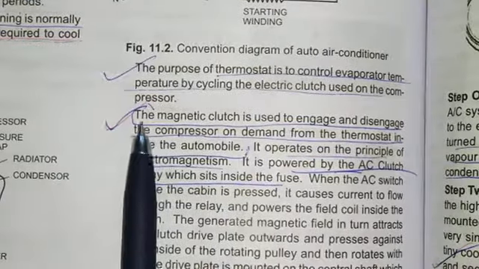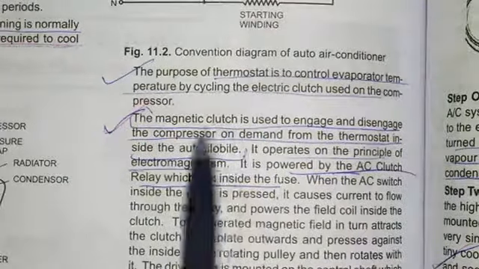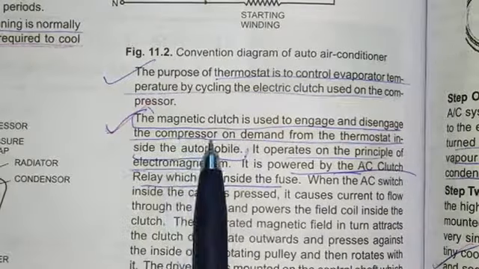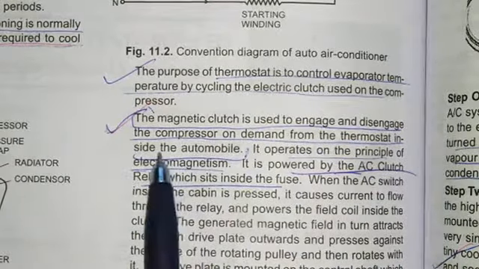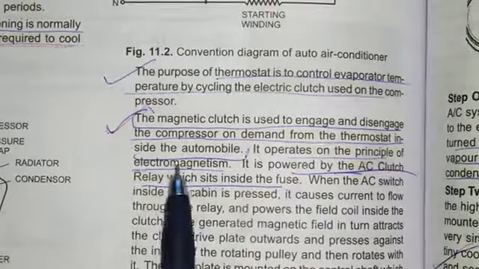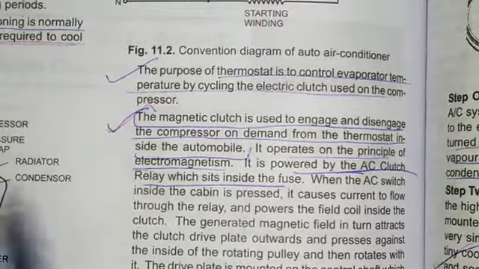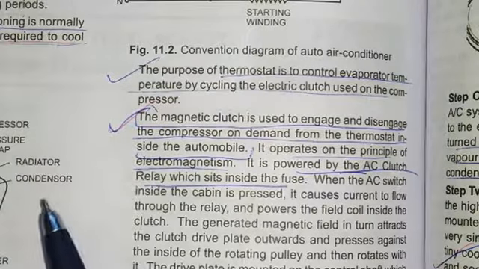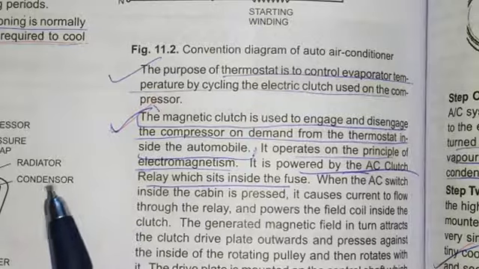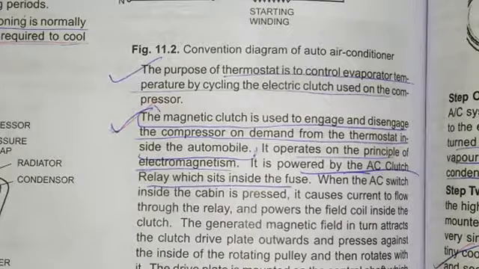Now the magnetic clutch is used to engage and disengage the compressor. It is used to engage or disengage the compressor on demand from the thermostat inside the automobile. It operates on the principle of electromagnetism. So the magnetic clutch usually engages or disengages the compressor depending on the load inside the automobile.